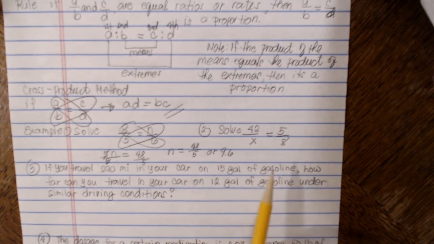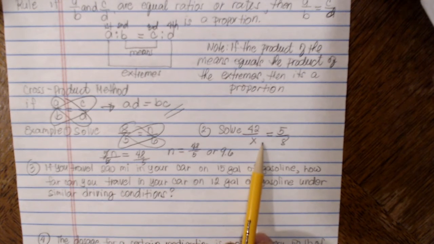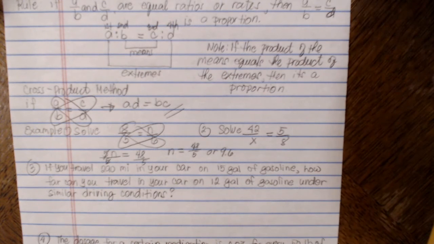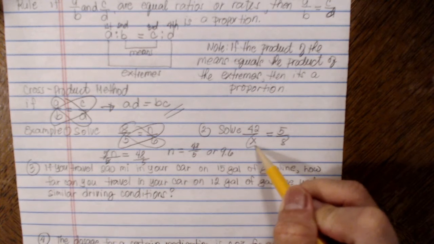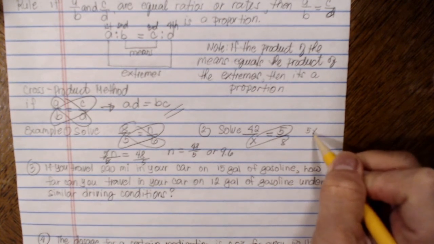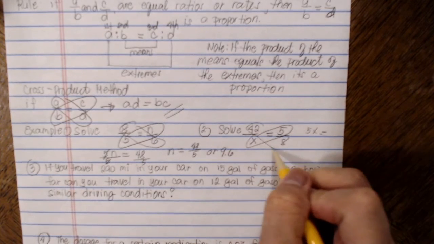Go ahead and solve number 2. Pause the video and solve number 2, and come back for the answer. Okay, so let's see what you got. Cross product, 5 times x is 5x, equals 42 times 8.